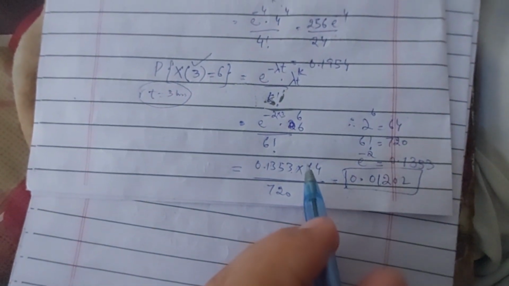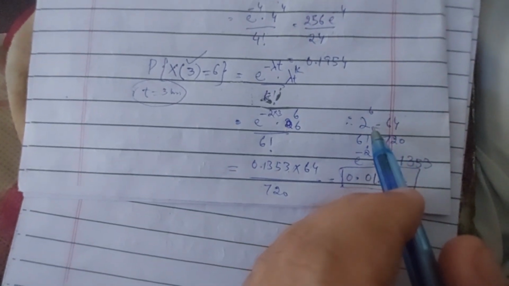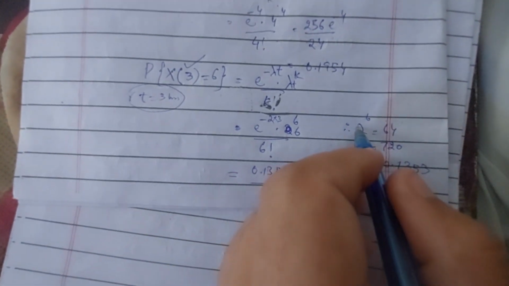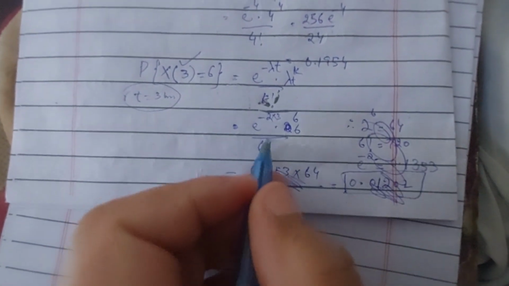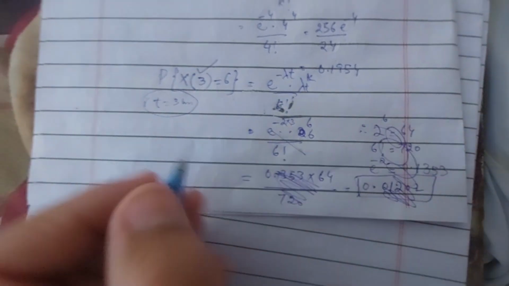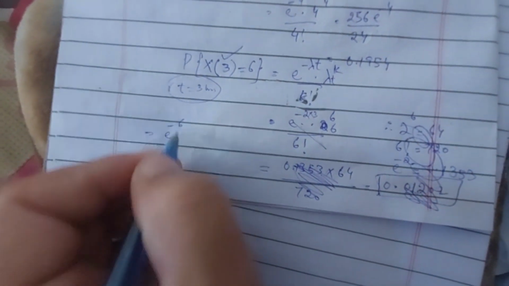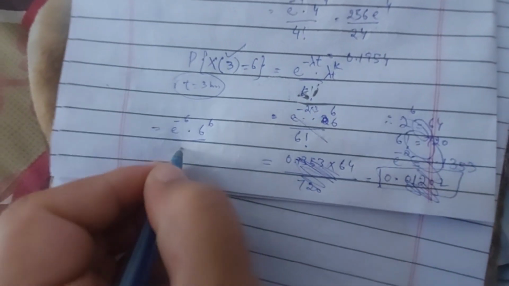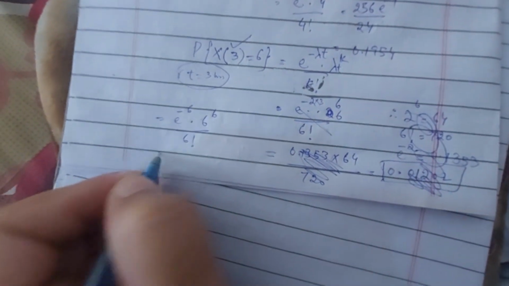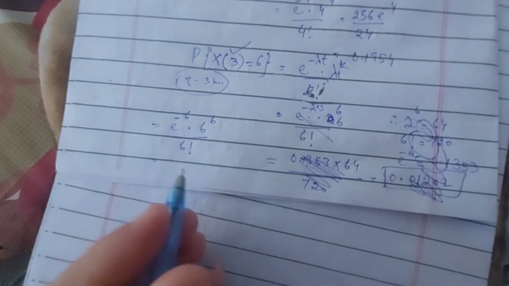So it will be e raised to power minus 6, 6 raised to power 6, divided by 6 factorial.